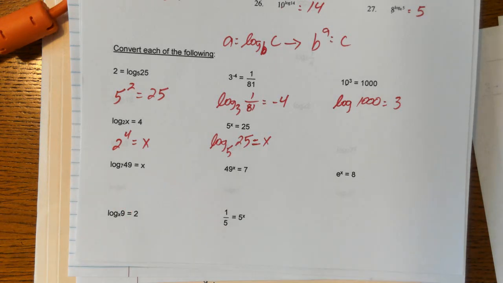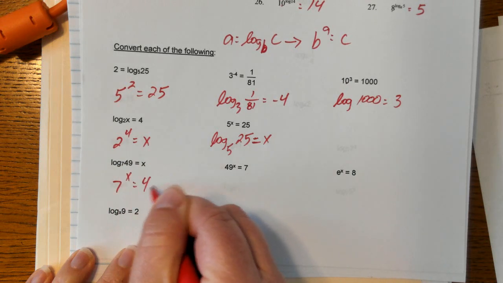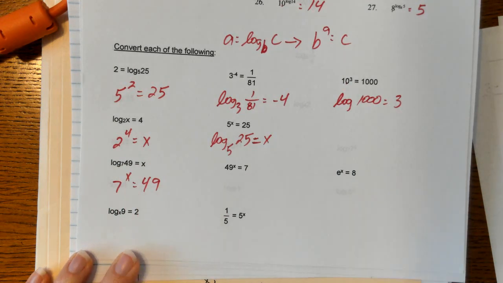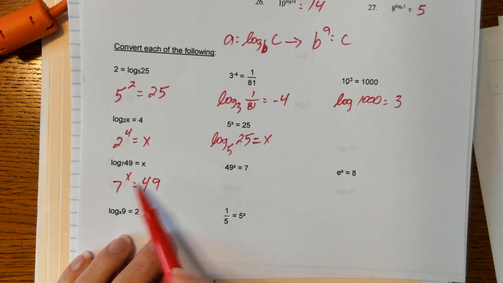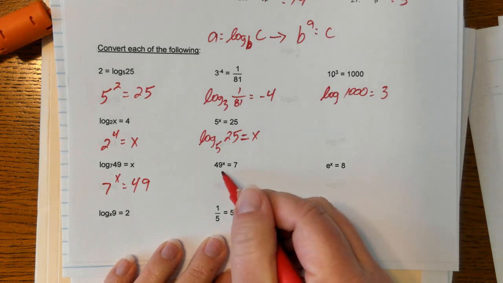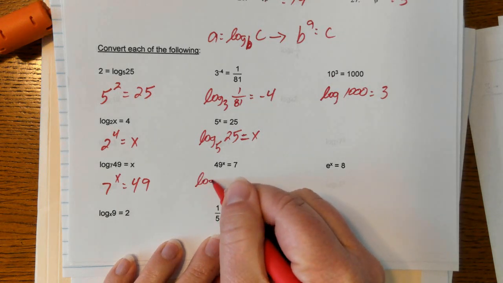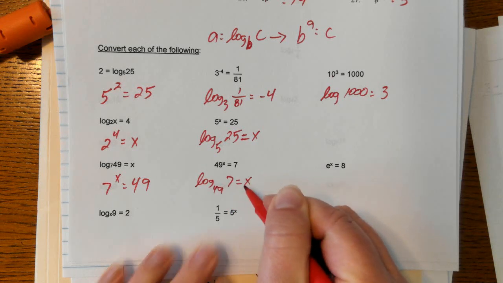This one, obviously, if you were solving for x, you could type this in your calculator, but you could probably figure it out on your own. 7 to the x has to be 49, and I bet you could figure out, oh yeah, x has to be 2. Okay? They don't ask you to solve it, they just wanted us to convert, but we're kind of gearing up for that. This is an exponential, so we'll convert to a log. Log base 49 of 7 equals x.